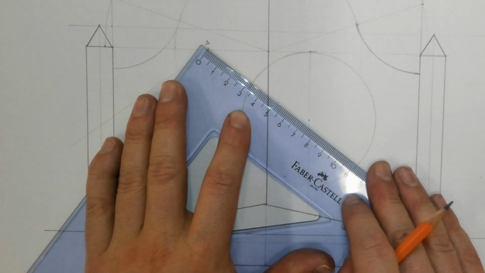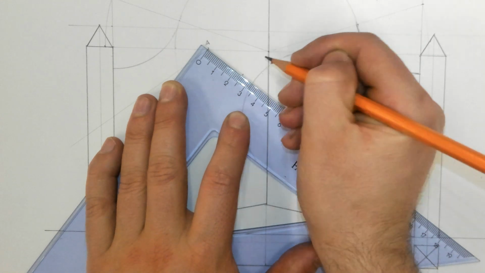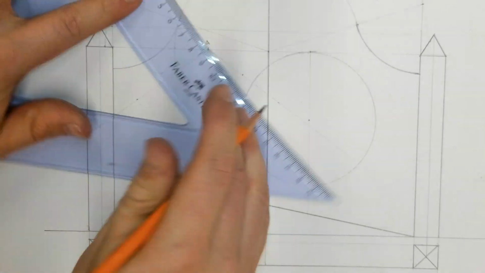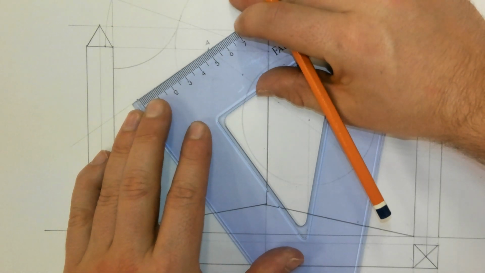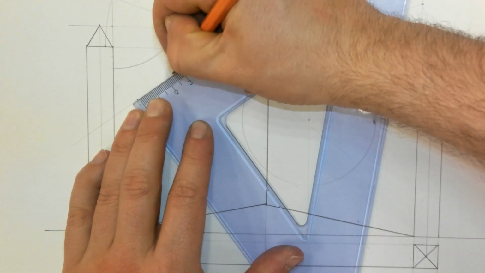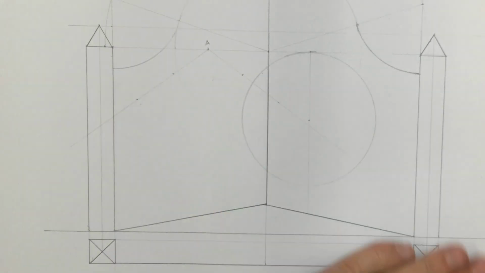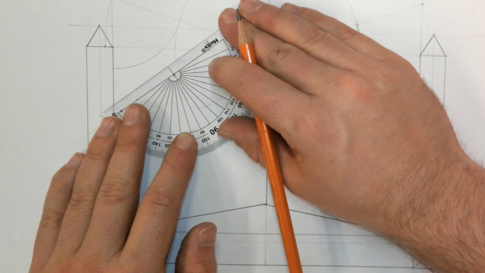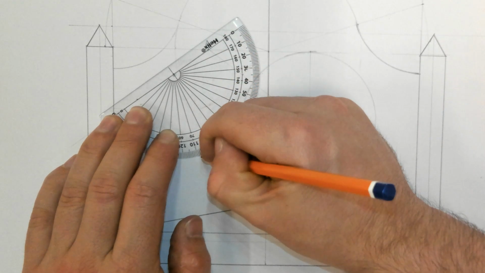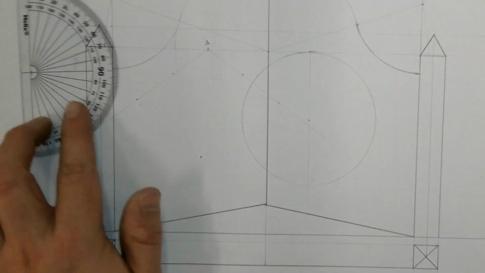So for the crack, I'll make it 25. The external angle is 72. So careful not to measure 68.